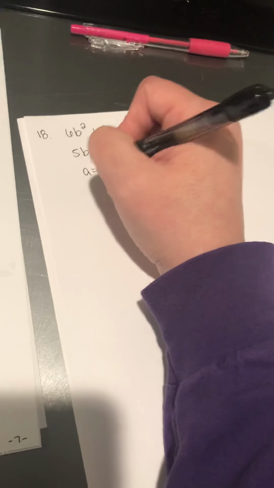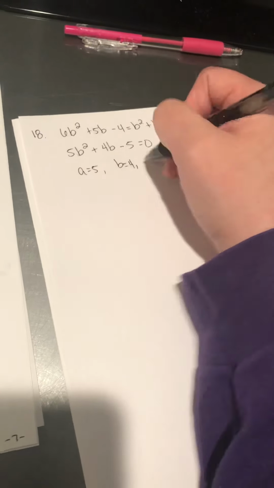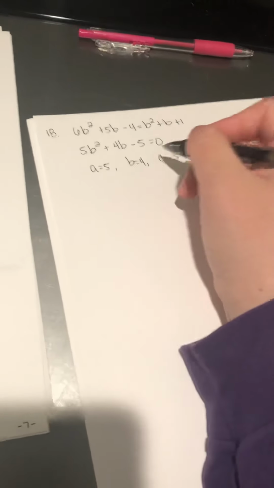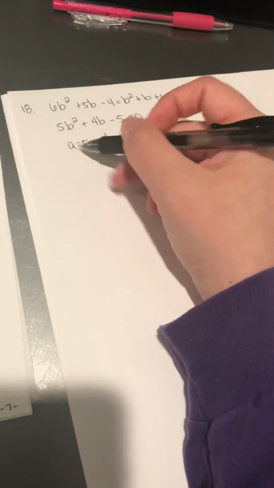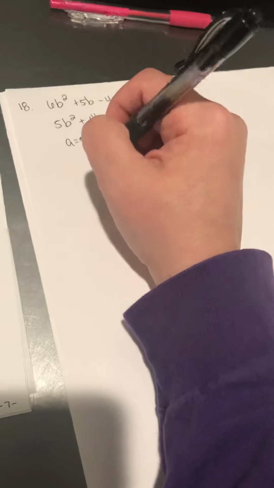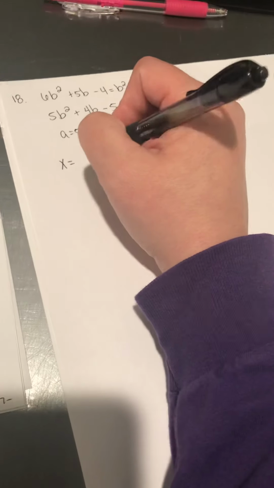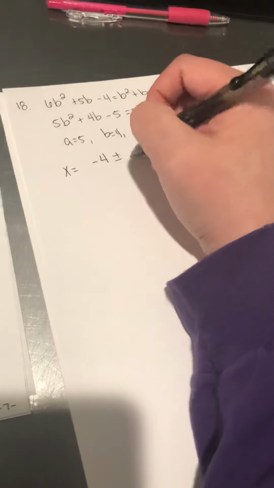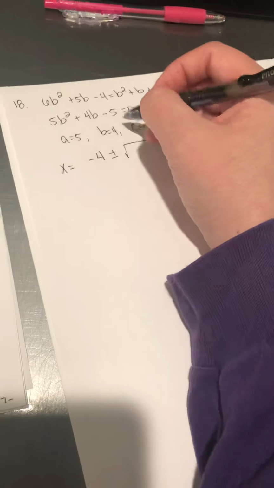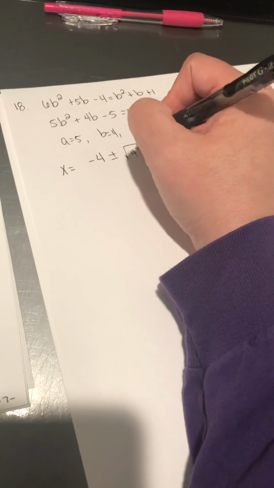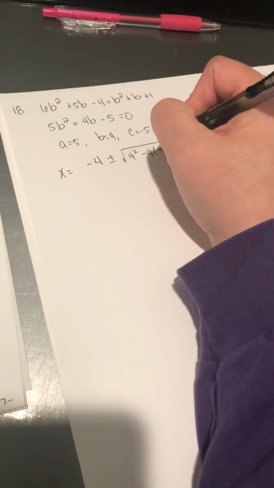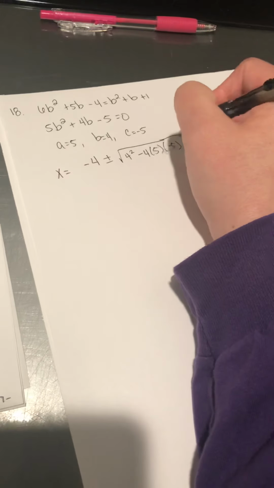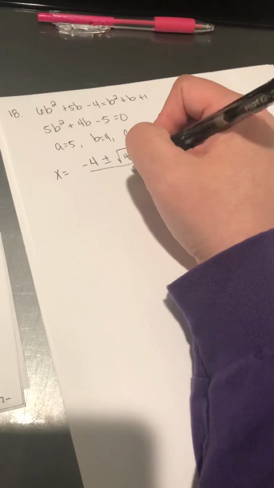So now I've got a is 5, b is 4. All these b's are positive, but I think there's one, maybe I skipped it, that was negative. But anyways, just be careful. If b is negative, it's minus a negative, which turns it positive. So if this were negative 4, negative 4 should be positive. So just watch that. Negative b plus or minus the square root of b squared. So 4 squared minus 4 times a, which is 5, times c, which is negative 5, all divided by 2 times a, which is 5.